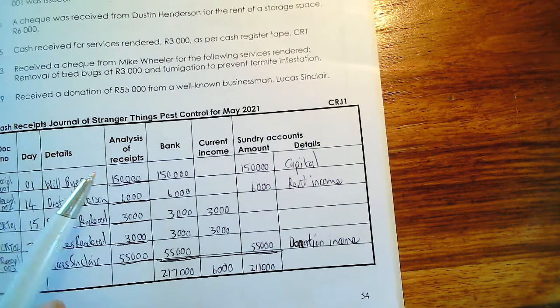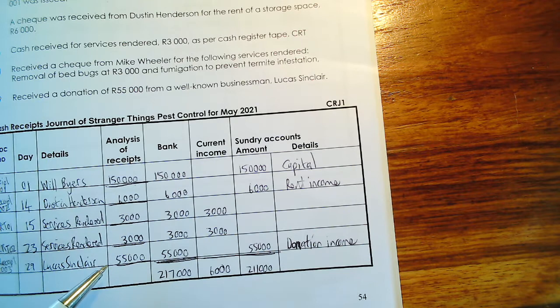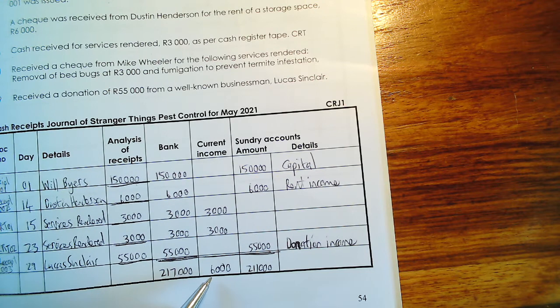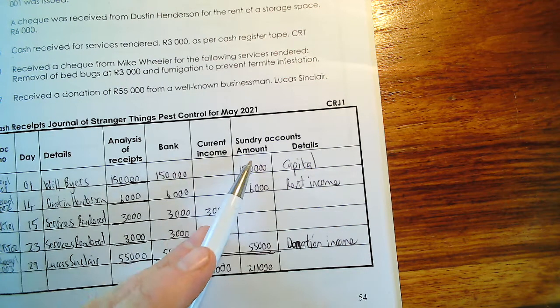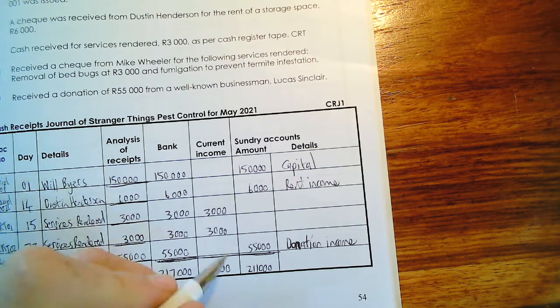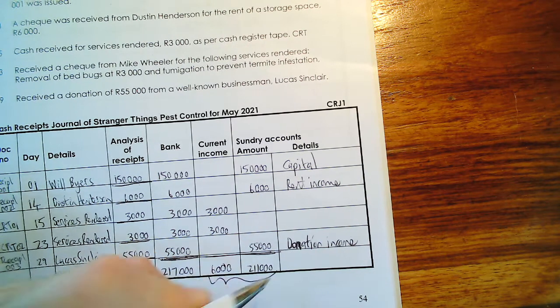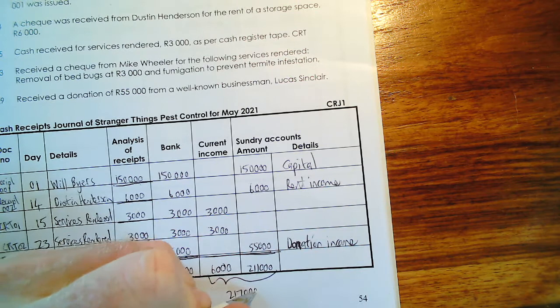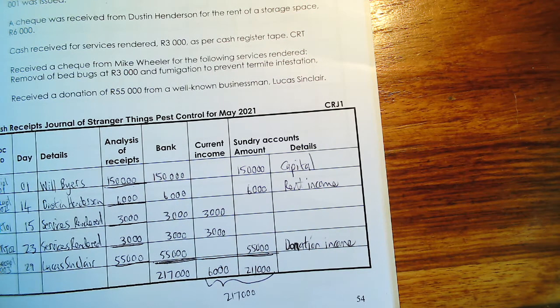Then lastly, we don't add up the analysis of receipts. We add up the bank account getting to 217,000, current income getting to 6,000, and the sundry accounts amounts to 211,000. You will see if we add the 6,000 and the 211,000, we get to 217,000, which is the same amount in the bank account.